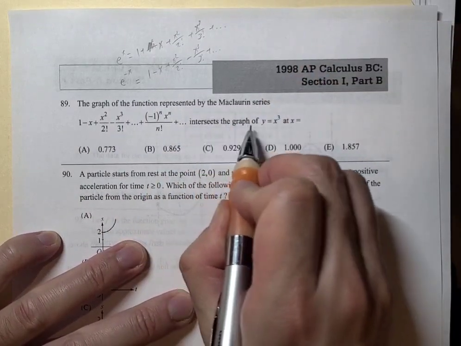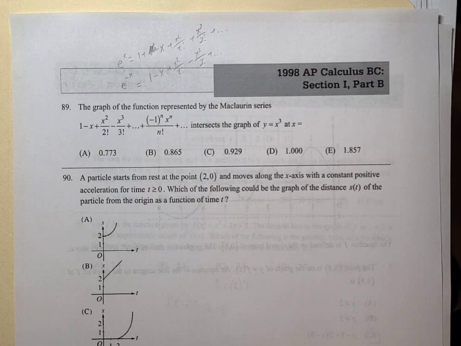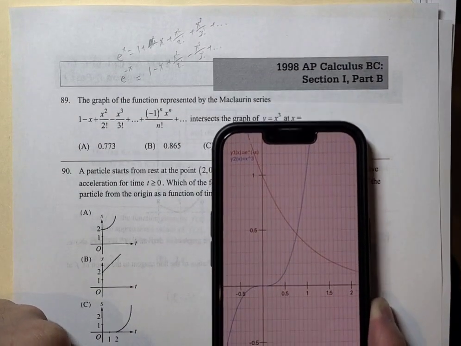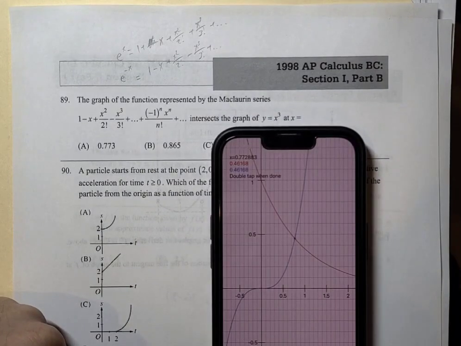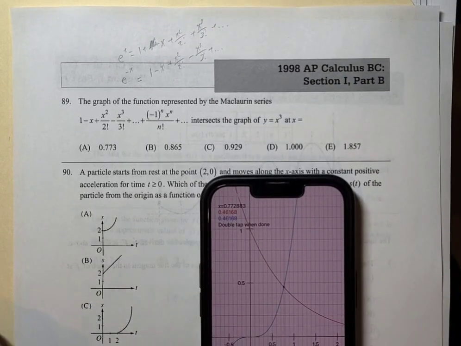We want to see where it intersects y equals x cubed. So this is a calculator question again, so let me quickly put that in my calculator. So we have e to the negative x, and we have x cubed. How do the graphs look? This is what I immediately get. We want to see where they intersect. What's the x value? That is 0.772. So it looks like A.